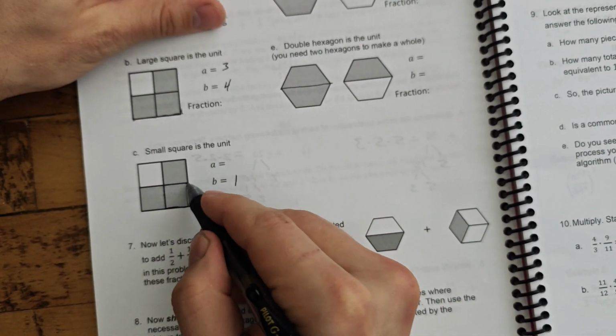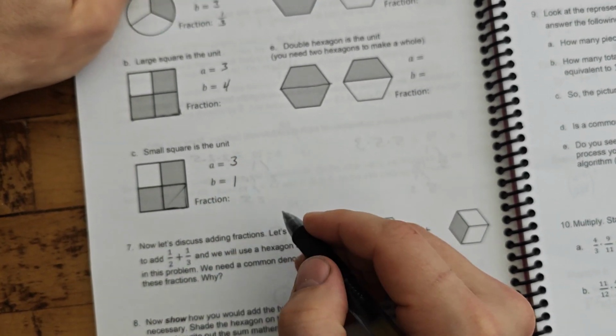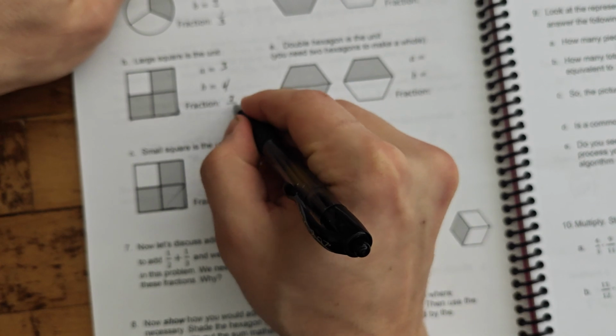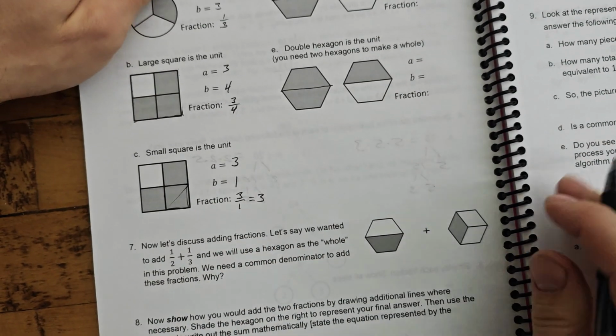It's not cut in half or anything like that. It's just a single piece for the unit. And still 3 of those are shaded. So this fraction is 3/4, but this fraction is 3/1, or just 3.